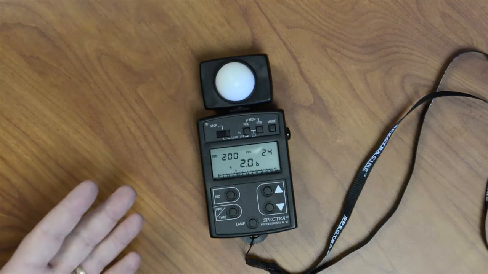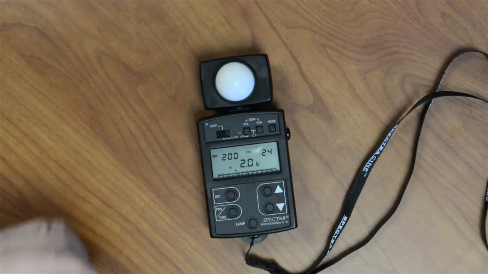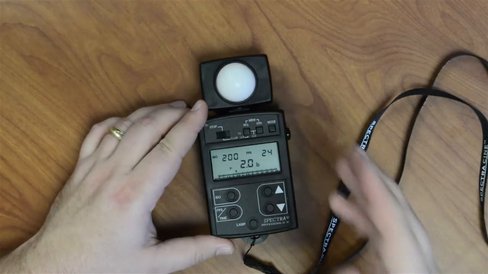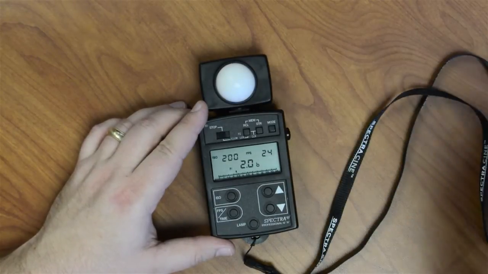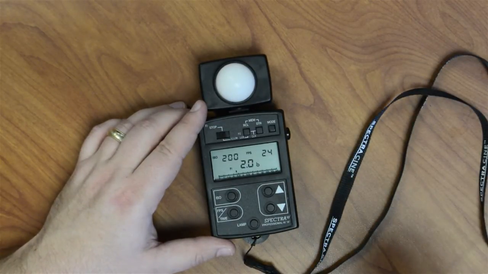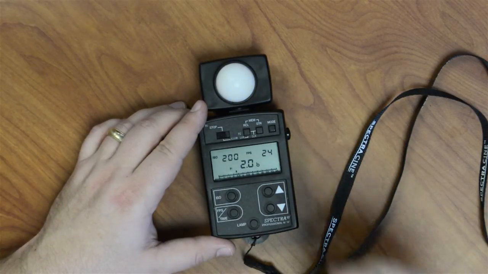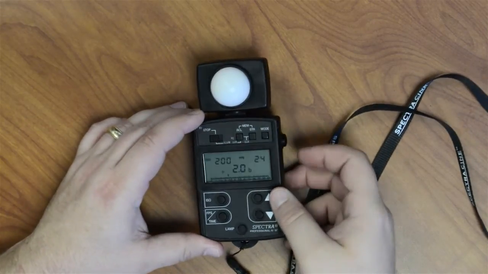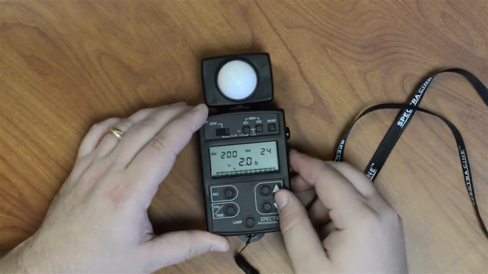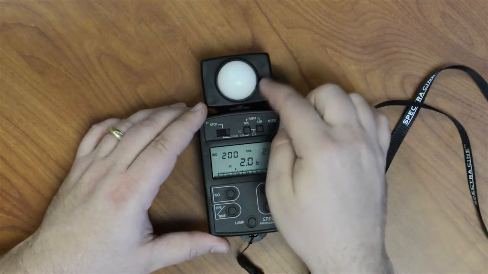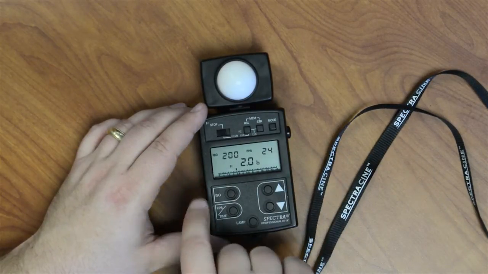Okay, here's a Spectra Professional 4 light meter. What a light meter does is it measures or meters the light, and it makes recommendations to you on what your camera settings should be based on the amount of light in a space. To meter or actually measure the light, you push this button.